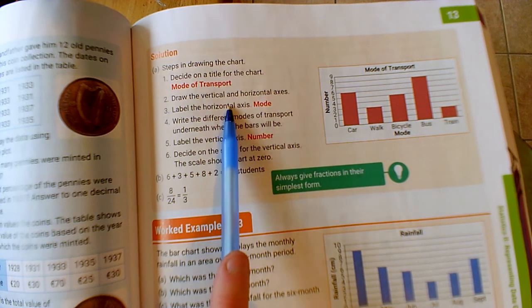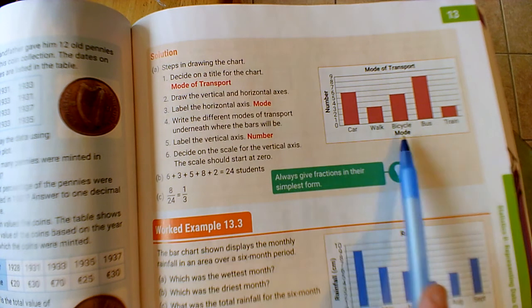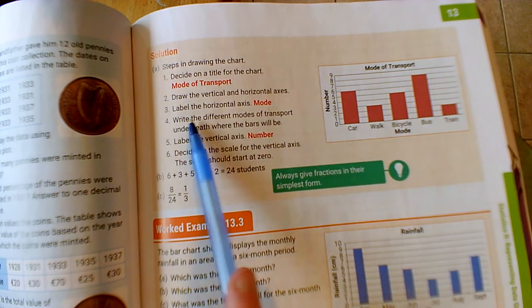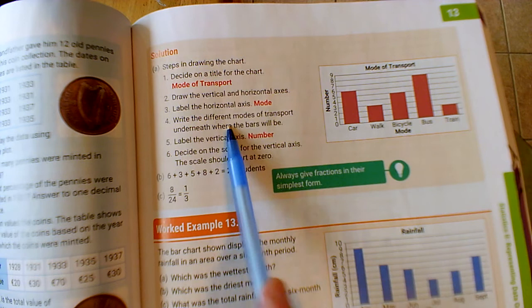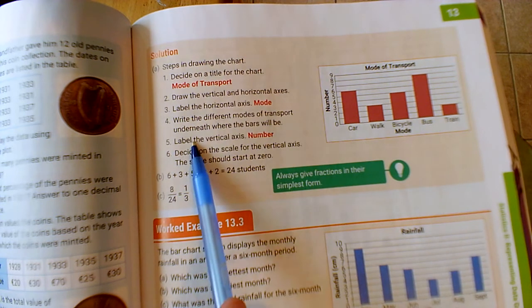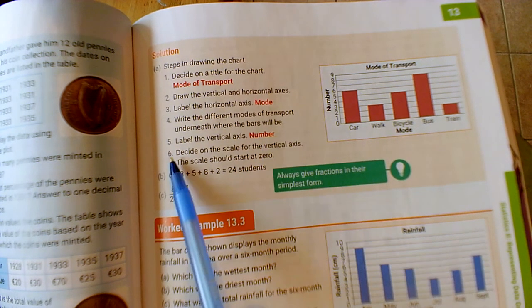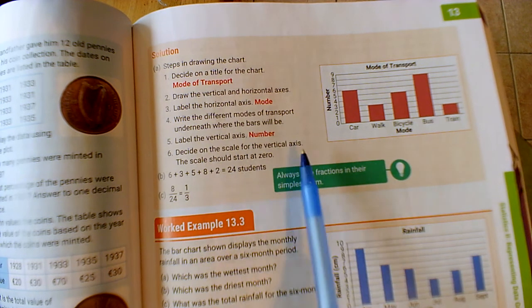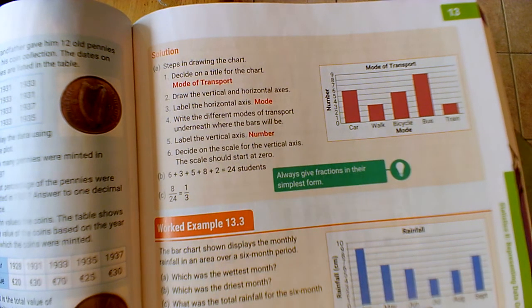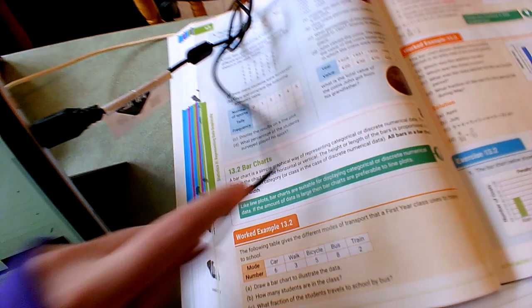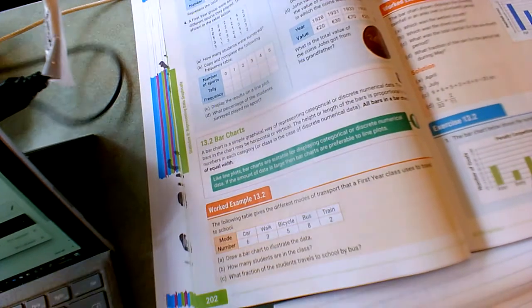We label the horizontal axis mode, and this axis number. We write the different modes of transport underneath where the bars will be, and we label the vertical axis number. So we've gone as far as step 5. Now we need to decide the scale for the vertical axis. The scale should start at 0. This is our question that we're completing.